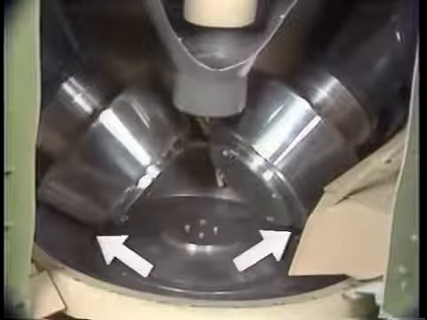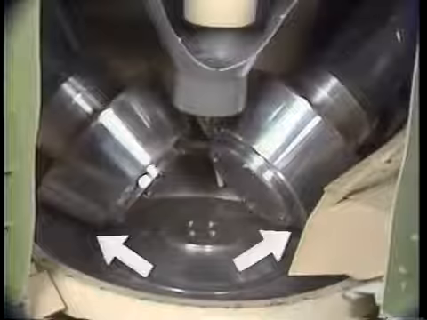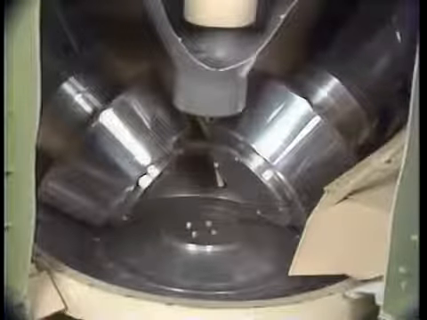A pulverizer is a closed piece of equipment that utilizes the close tolerances between its rollers and the bowl to crush the coal. Excessive heat from a fire in the pulverizer can cause these components to warp or crack. In extreme cases, if the coal in the pulverizer ignites rapidly enough, the pulverizer can explode.